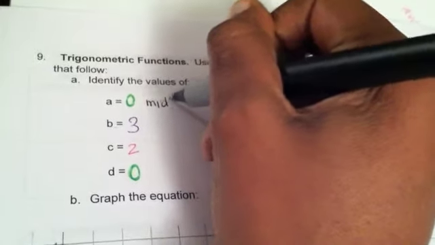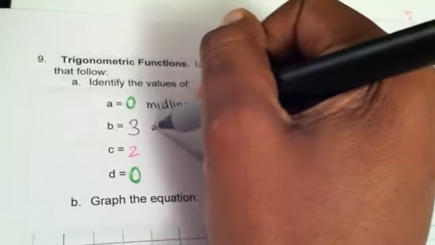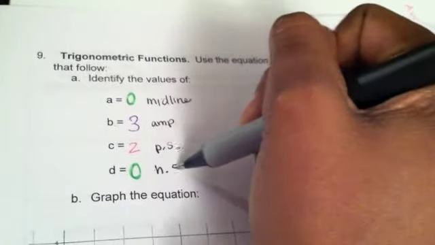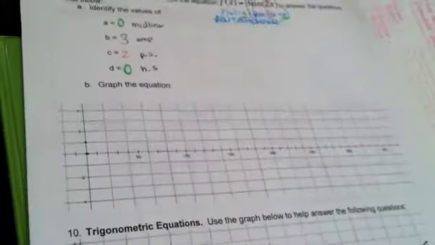And I'll remind myself that a is the midline, b is the amplitude, c is the periodic speed, which I'll just write ps, and d is the horizontal shift, which I'll just write as hs. Now we're ready to graph.